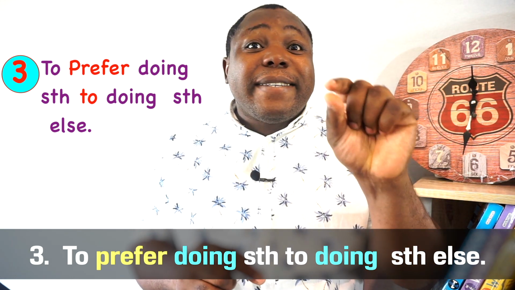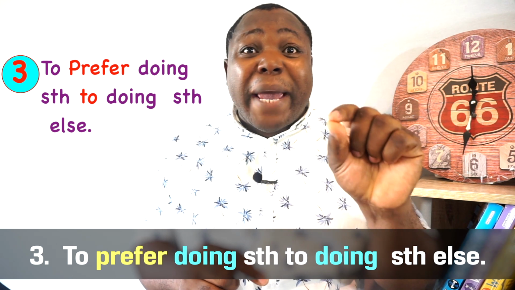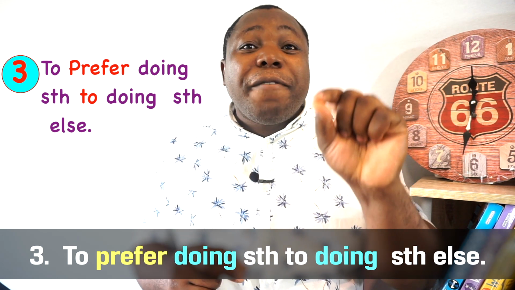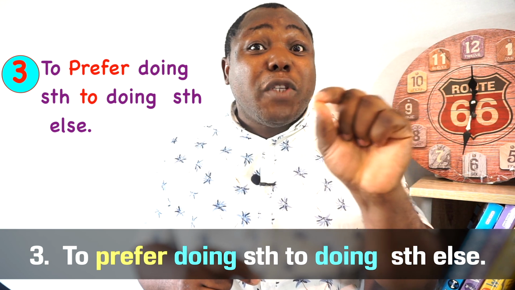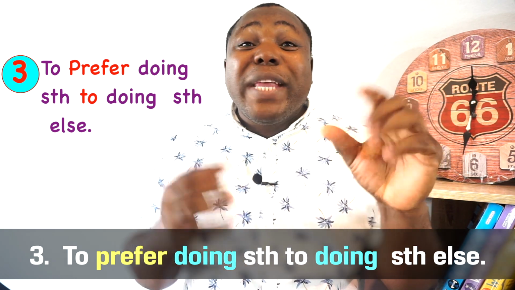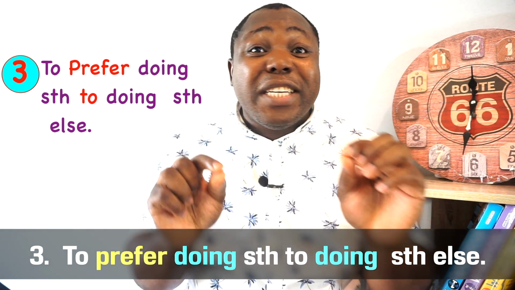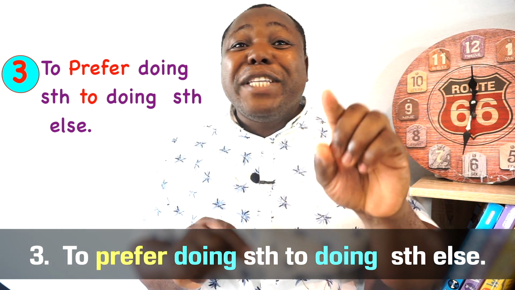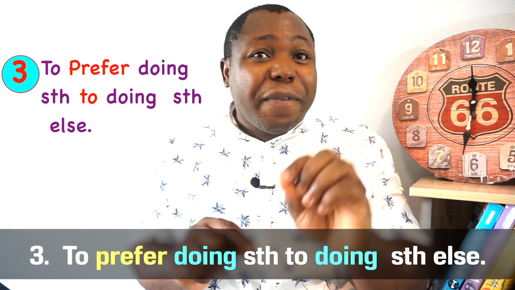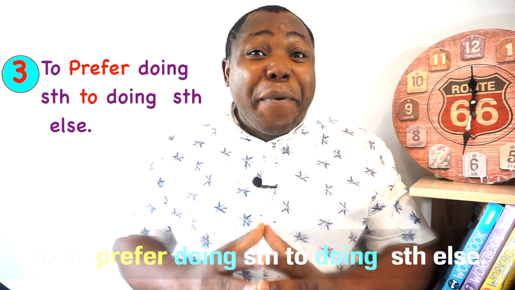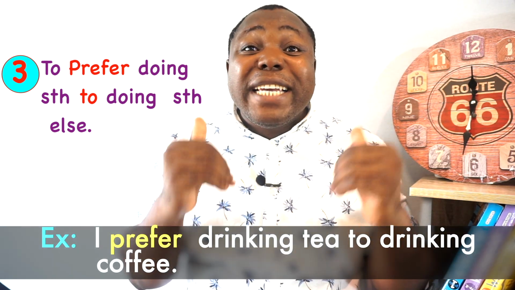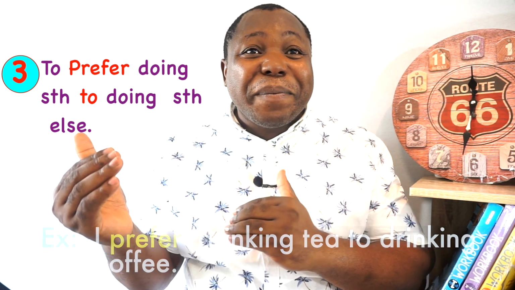You may notice a slight difference between this form and the previous form. We've added ing to the verb do, doing. So with this form, we add ing to the verbs, to prefer doing something to doing something else. Here are some examples. I prefer drinking tea to drinking coffee.